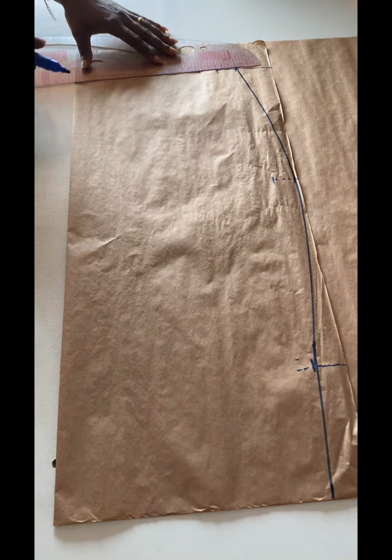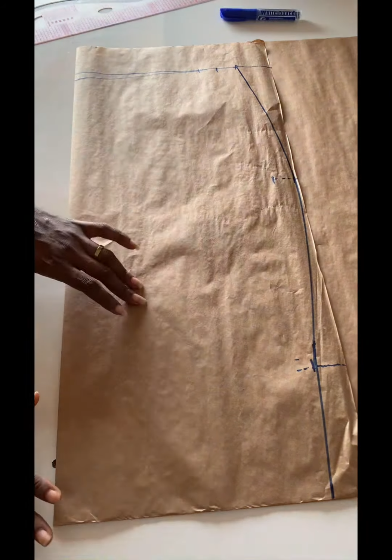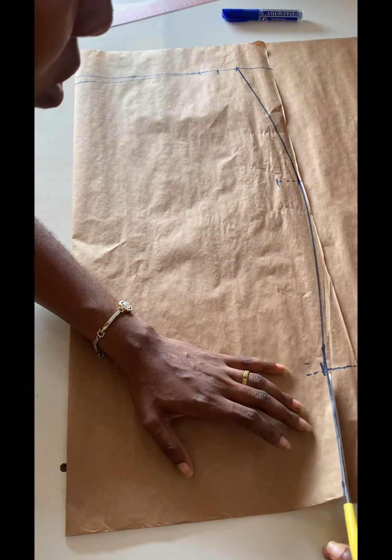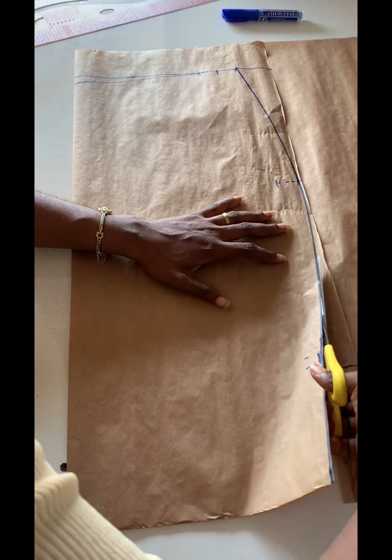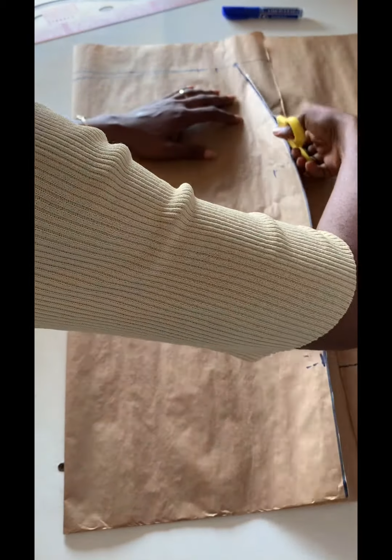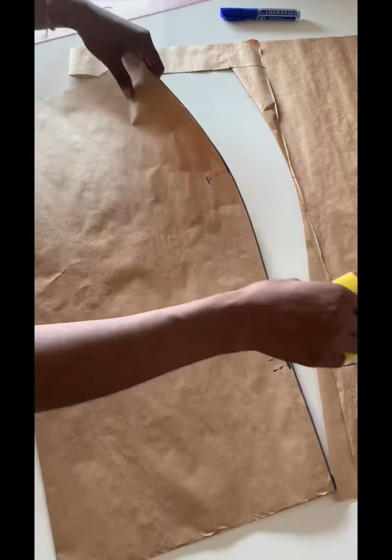So now you come down by half inch for your waist slope like so. It is advisable to do that for your dress. I don't know, it gives it this fine effect. So go ahead and cut. And guys, you are going to see that I won't cut the waist slope because I plan to use this front pattern to cut the back.